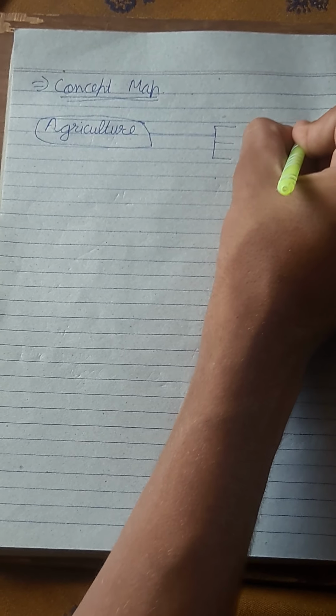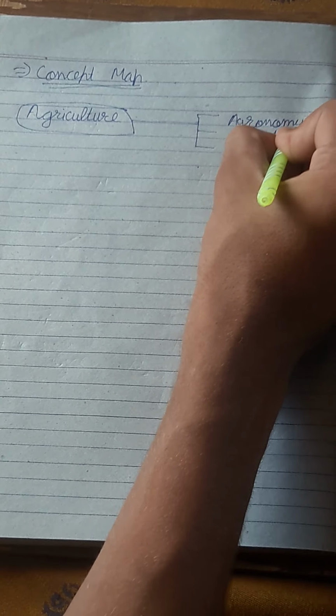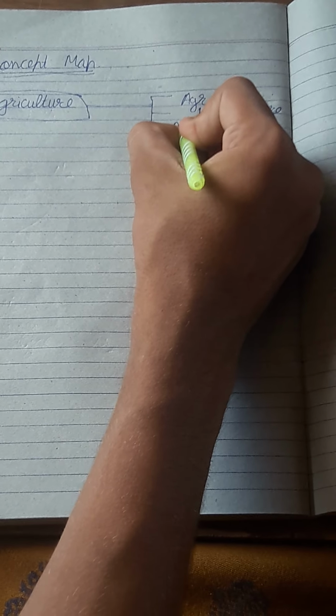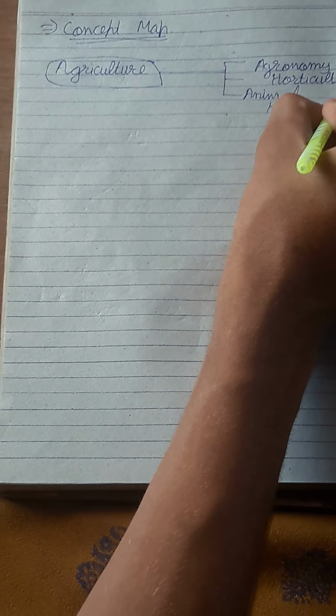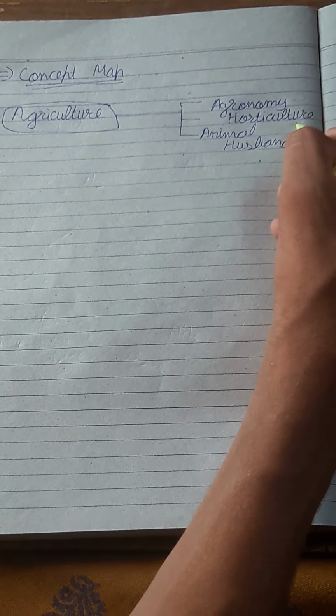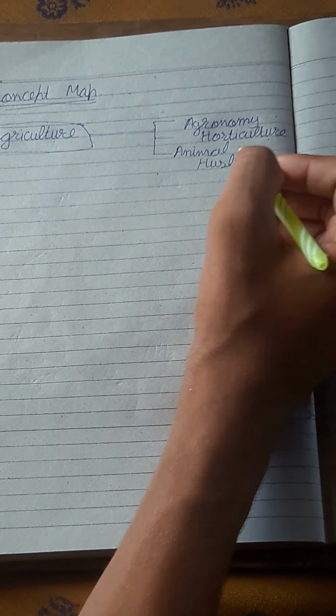Agronomy, horticulture, and animal husbandry. Agronomy is the study and development of techniques for improving agriculture practices. Horticulture is the cultivation of fruit, vegetable, and ornamental plants, and animal husbandry is the rearing and management of domesticated animals.